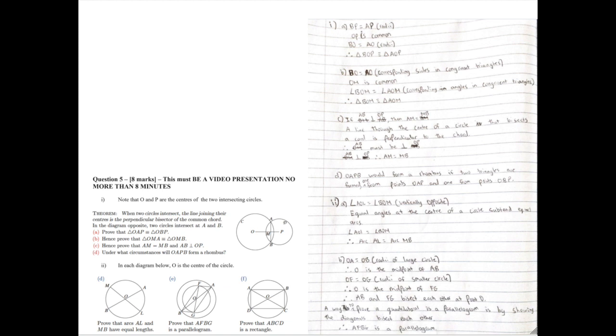In question C, we need to prove that AB is perpendicular to OP, and we also need to prove that AM is equal to MB. Now, we know that a line through the center of a circle that bisects a chord is perpendicular to that chord. Therefore, AB must be perpendicular to OP because it satisfies this criteria.